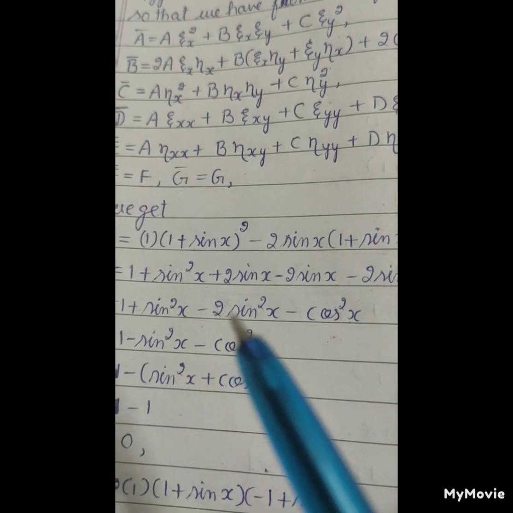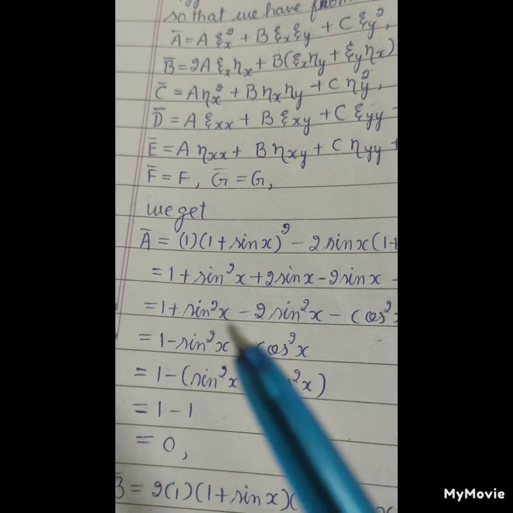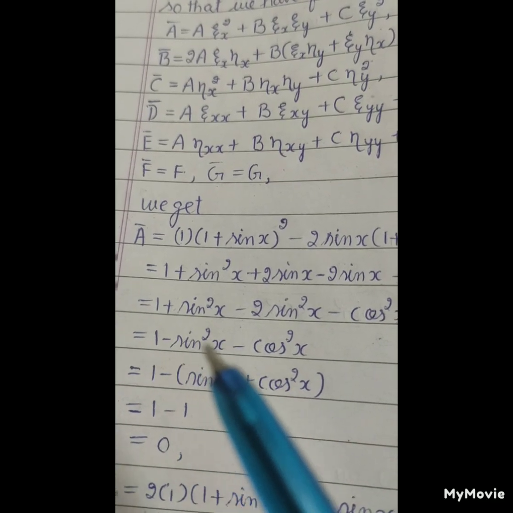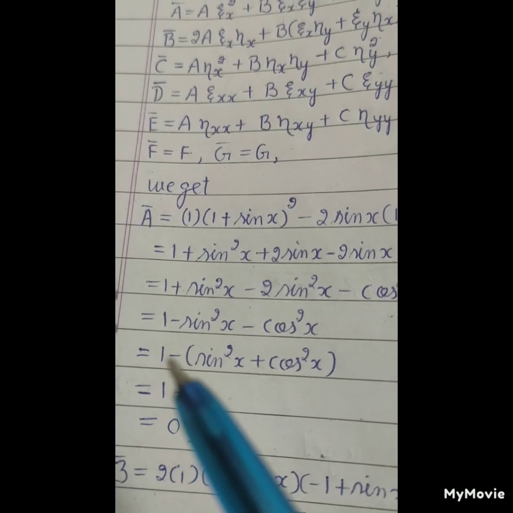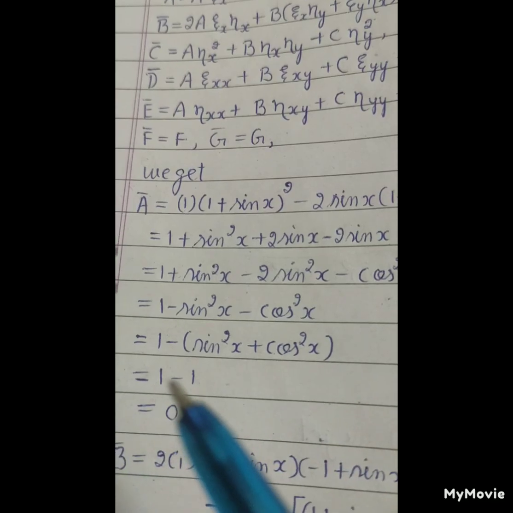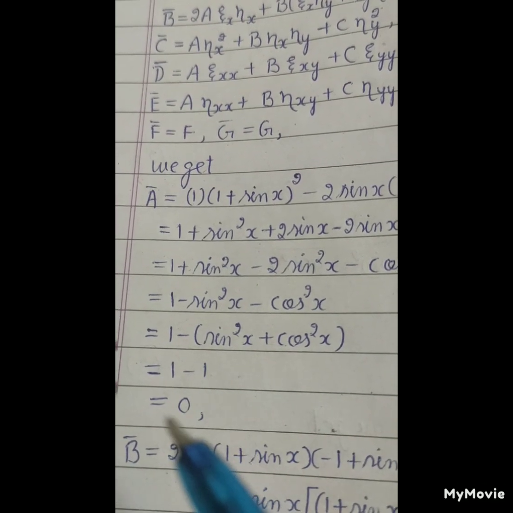The next term is 2 sin² x − cos² x, so 1 will cancel with this one, so equals to 1 − sin² x − cos² x, so equals to, taking minus common, 1 − (sin² x + cos² x), so equals to 1, so 1 − 1 equals to 0.